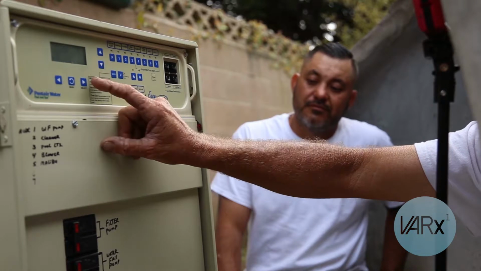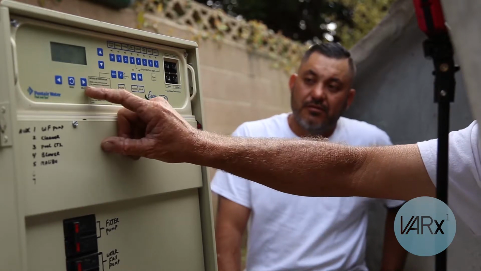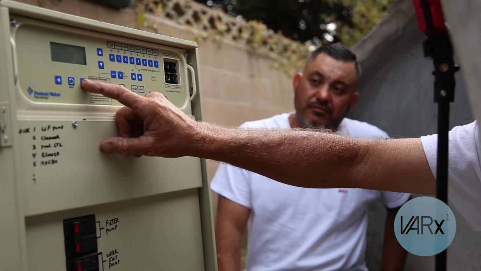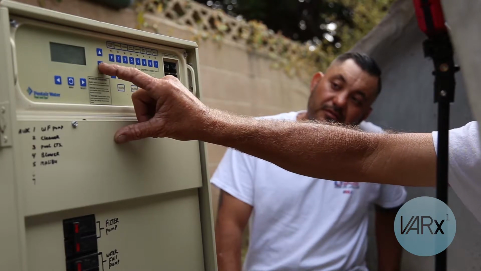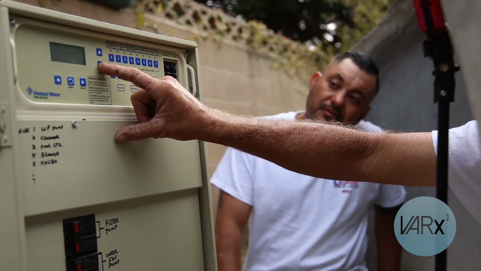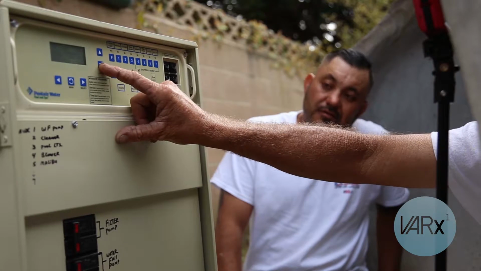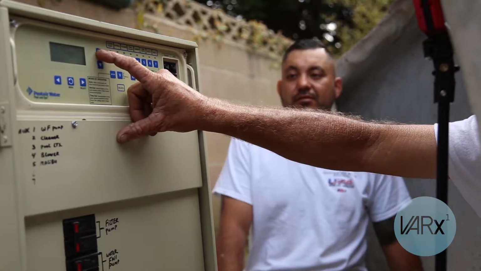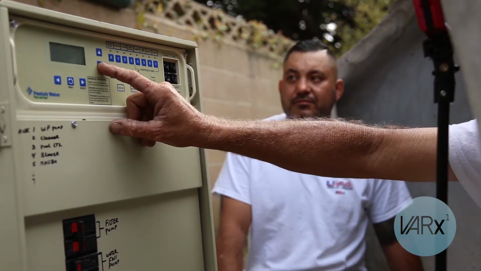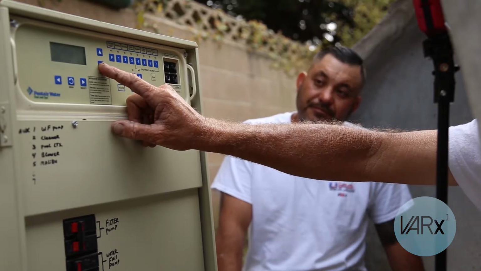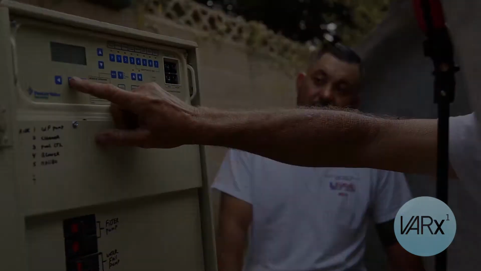We're going to drop down. Air blower, we're not going to program. Yard lights, we're going to program for the same time. Again, we're going to get them to go on at the same time, 7:15 to 11 p.m. And I believe we programmed everything that we need to program.